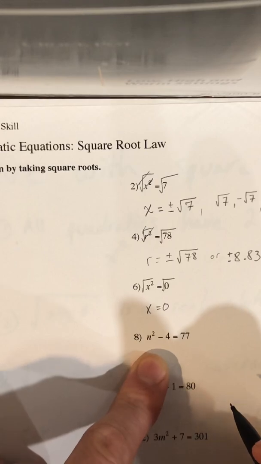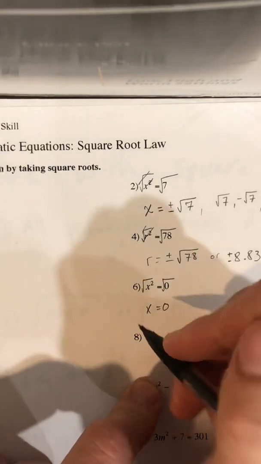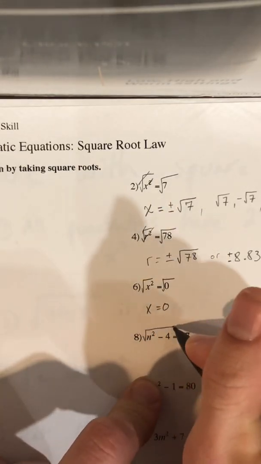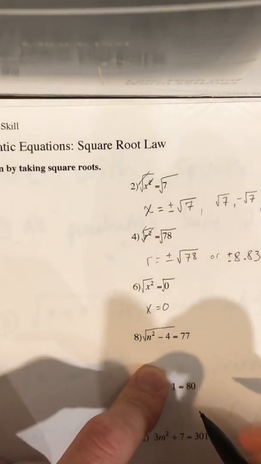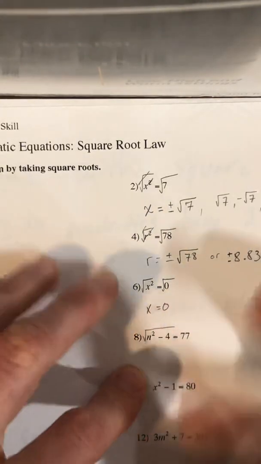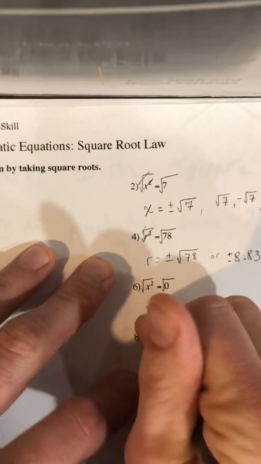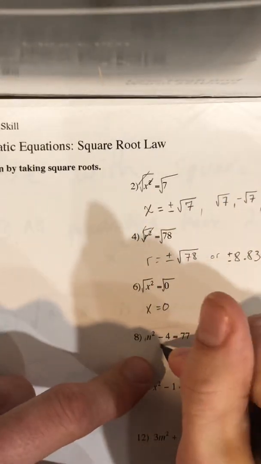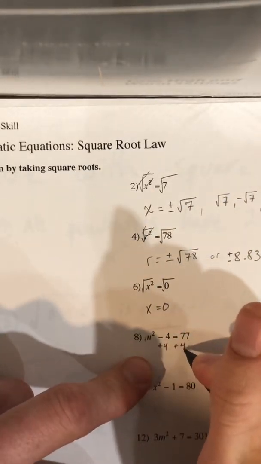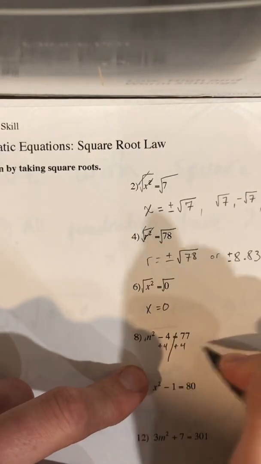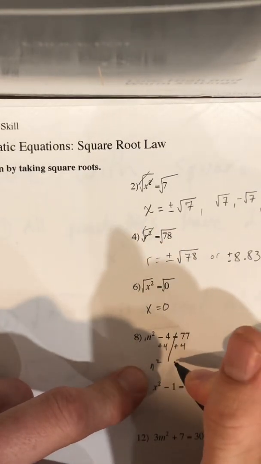This is a case right here where we're not ready to square root. You can't square root the whole thing. That would not be very good. So what we're going to do is add 4 to both sides. We're going to get n squared is equal to 81.